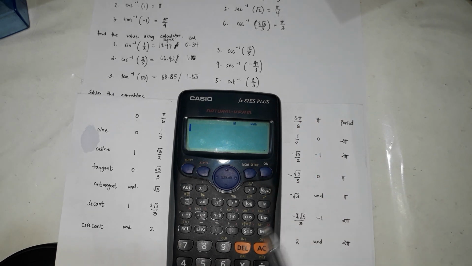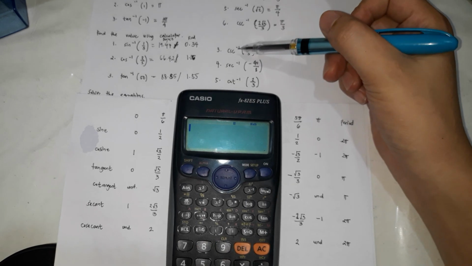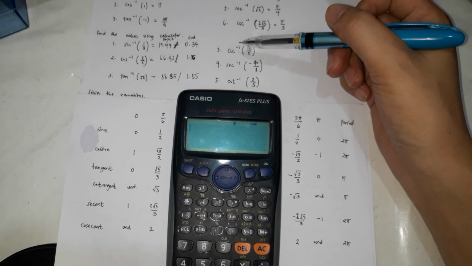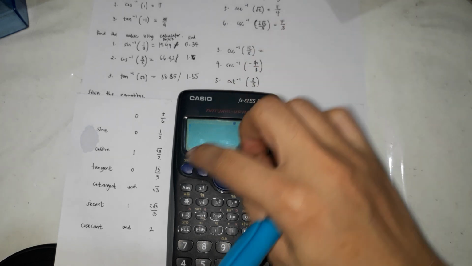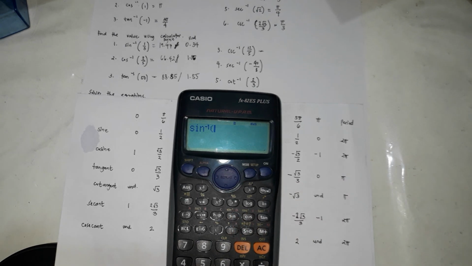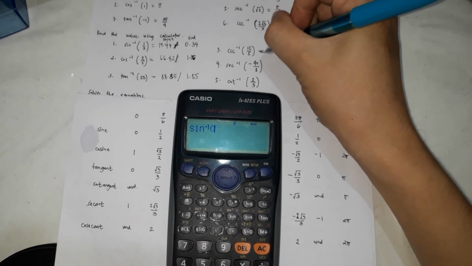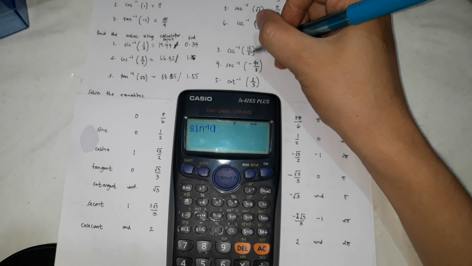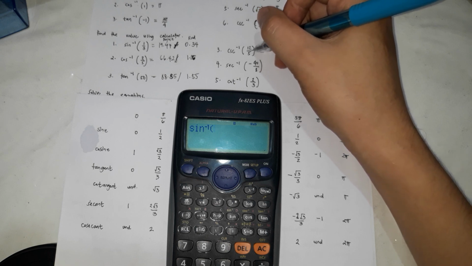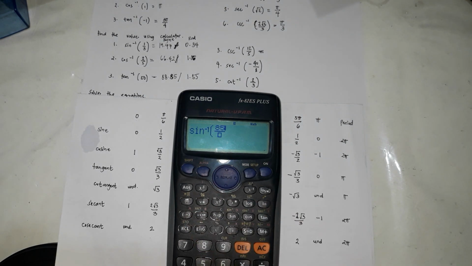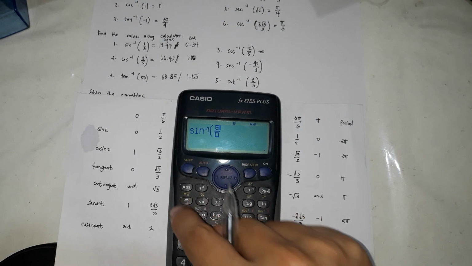Next, cosecant to the negative 1 of 12 over 5. If you're going to take a look in here, there's no cosecant. So what are you going to do if there is no cosecant? We know that the reciprocal of cosecant is sine. So we're going to use sine. And because it is reciprocal, you're going to get the reciprocal of 12 over 5. So instead of writing 12 over 5, you're going to type 5 over 12.